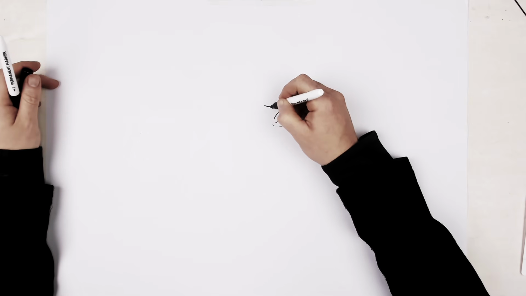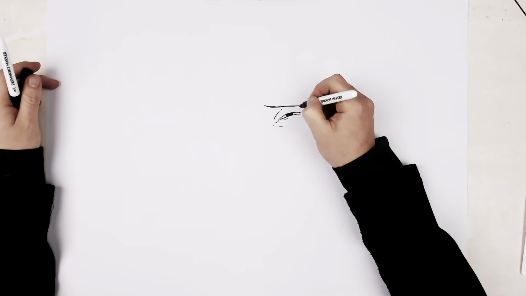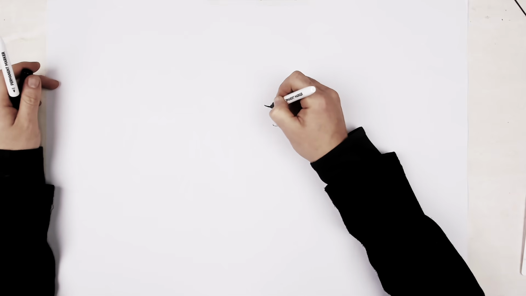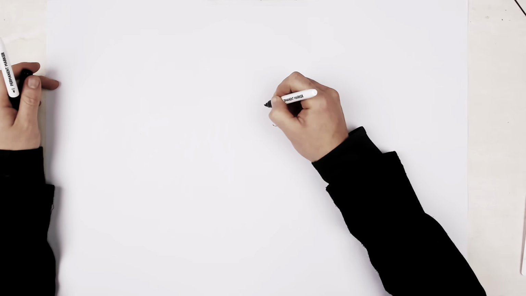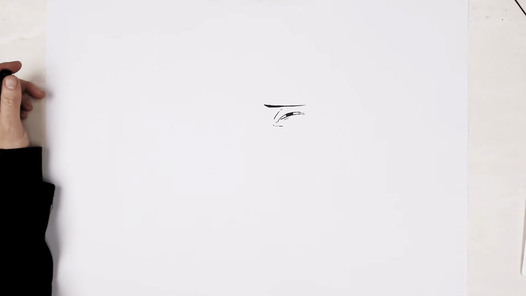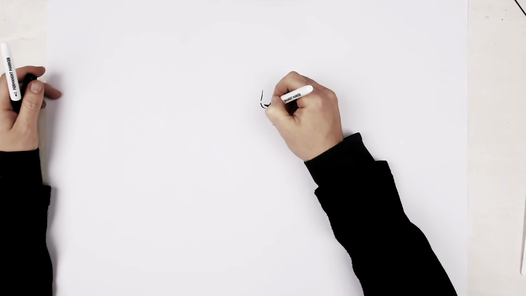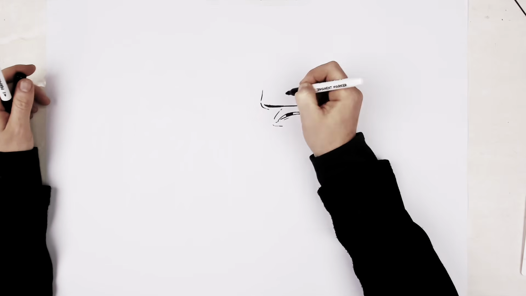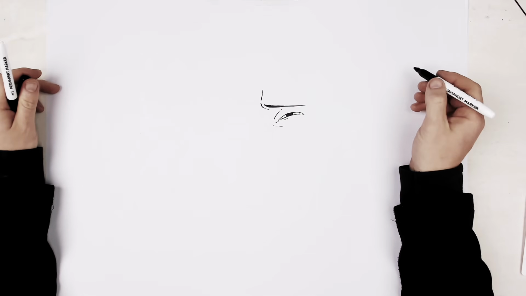He's got a real weird look on his face. And it's thicker at the front. And then we'll go that way.